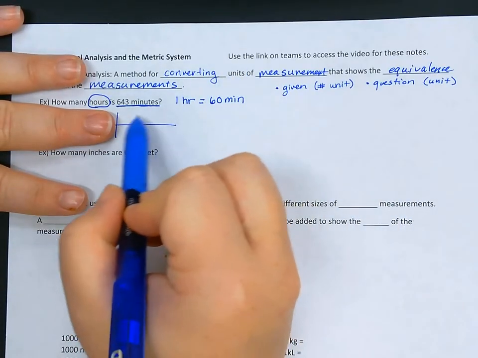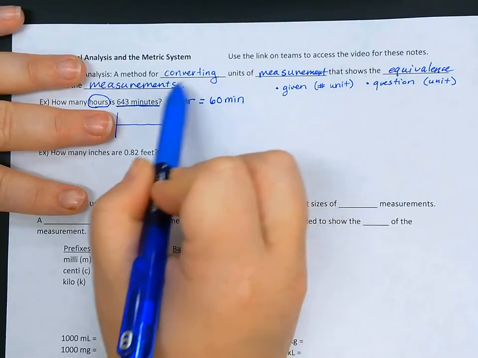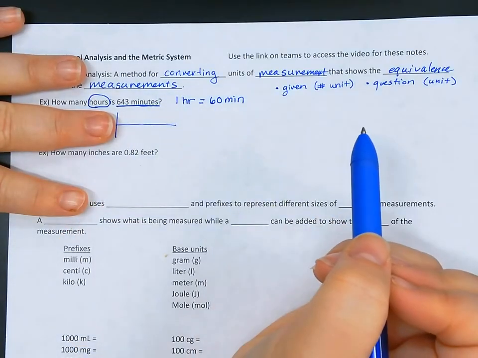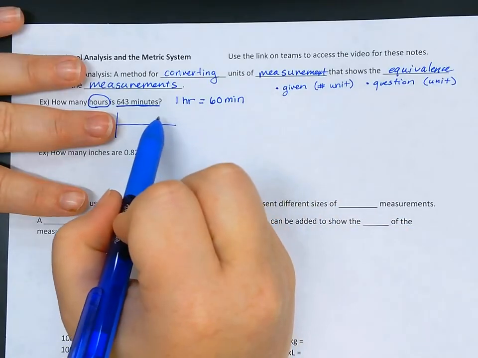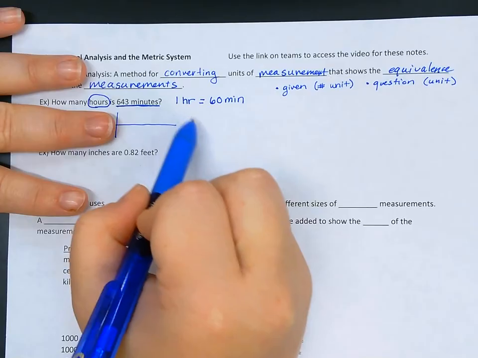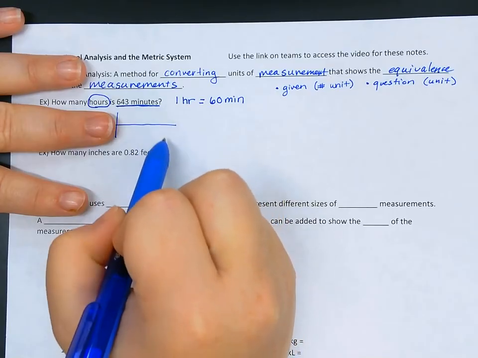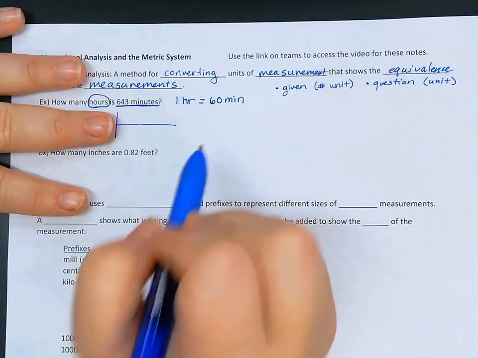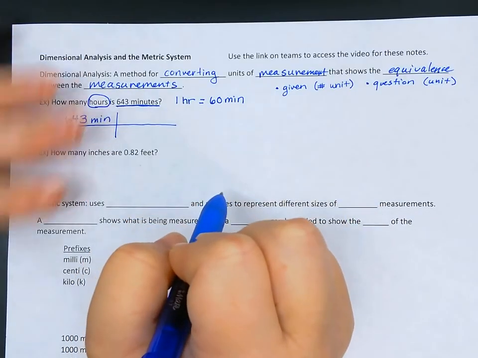For this other part, we are going to take these units, this equivalence, and plug it in like a fraction. We could plug it in 2 ways. I could put 1 hour over 60 minutes, or I can put 60 minutes over 1 hour. I can flip it based on what I need to do, and our units are going to control what we need to do.